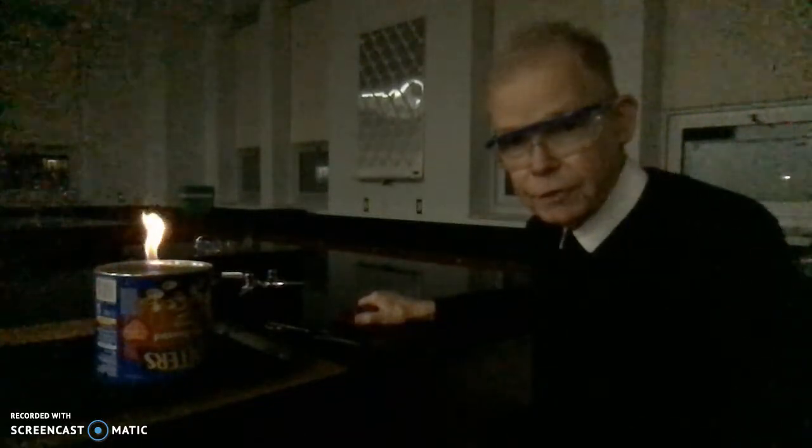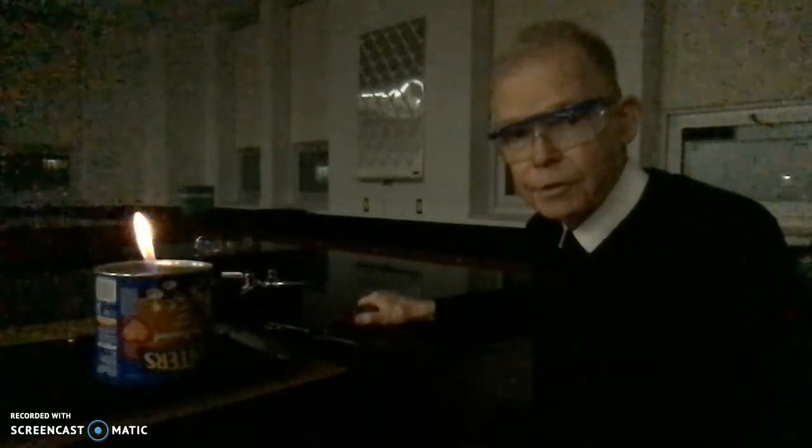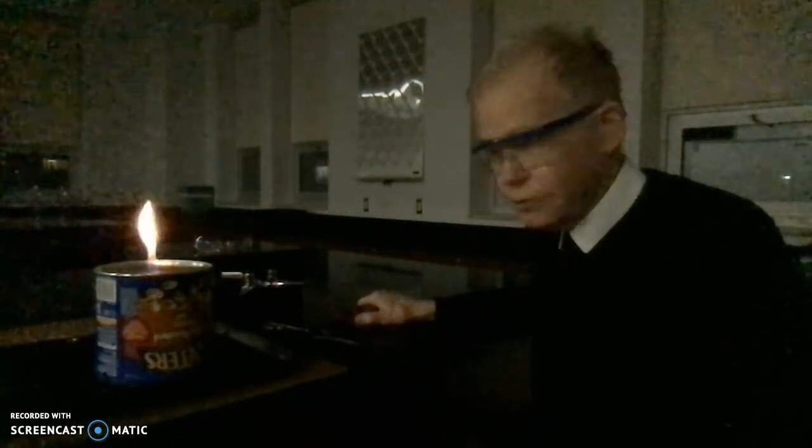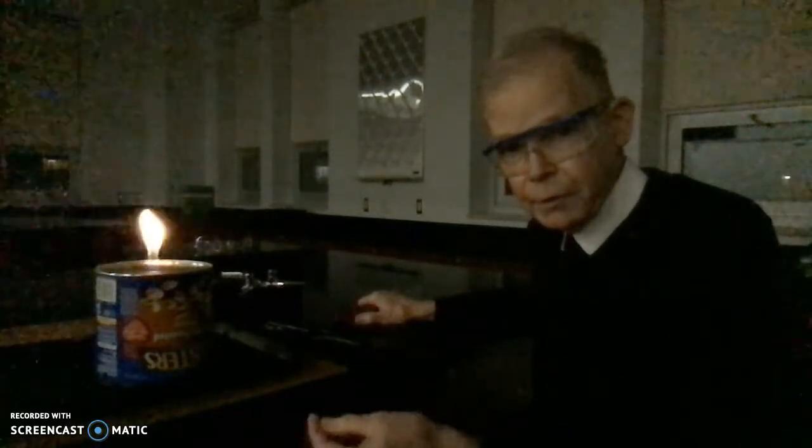As I mentioned in the first video of these three types of reaction, as the fire proceeds, a little bit of air is coming in at the bottom of the can, so the can is now starting to fill up with a mixture of air, which has oxygen in it, and also the methane.